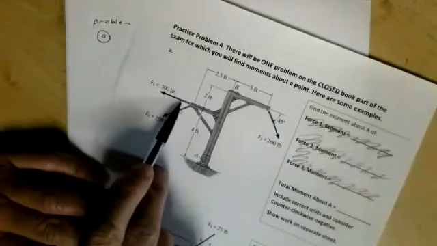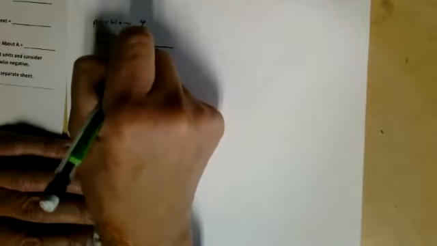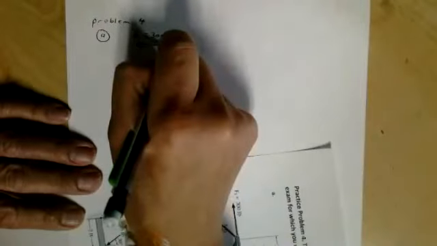And once again, let me look at A. And so we want to find the moment. So let's go through each force. Let's look at force 1. For force 1, you can see that it's going that direction. You remember, you're allowed to extend these out this way.